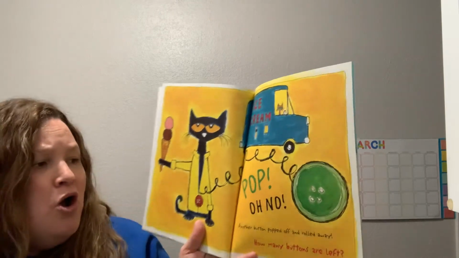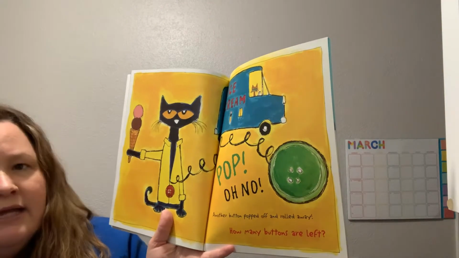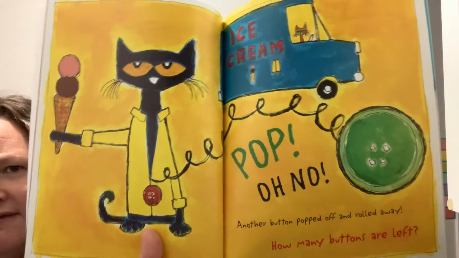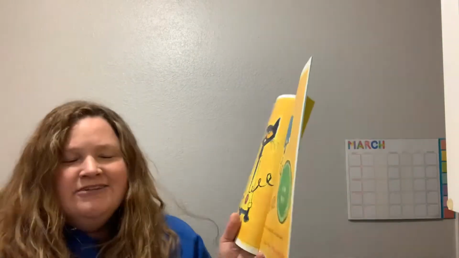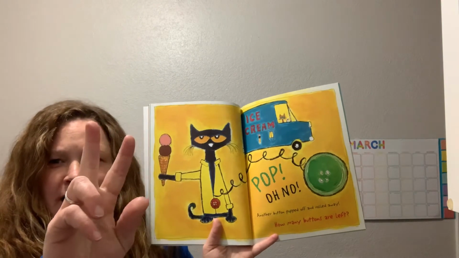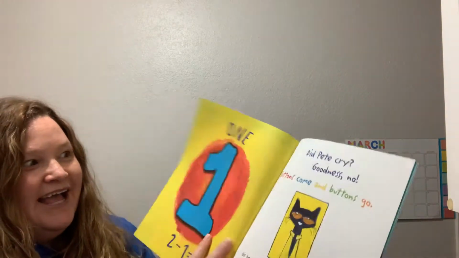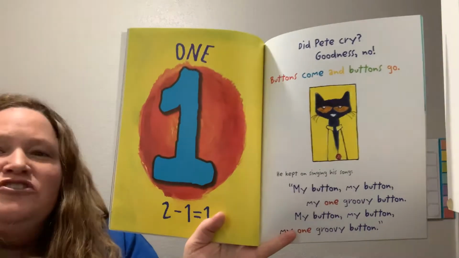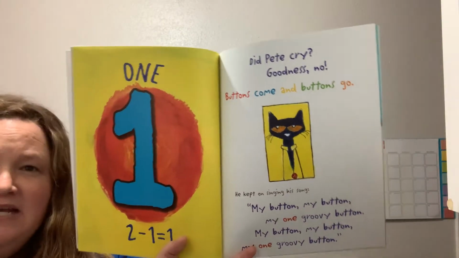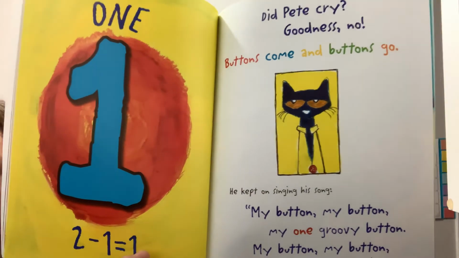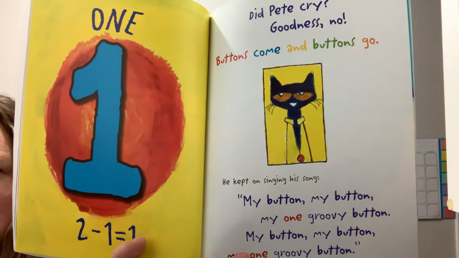Pop! Oh no! Another button popped off and rolled away. How many buttons are left? Maybe it was all that ice cream he's eating. So we had 2. 1 popped off. How many are left? 1. 2 minus 1 equals 1. Did Pete cry? Goodness no. Buttons come and buttons go. He kept singing his song.